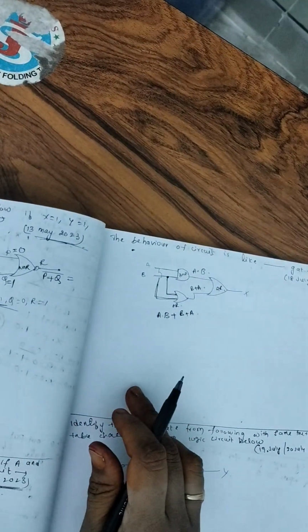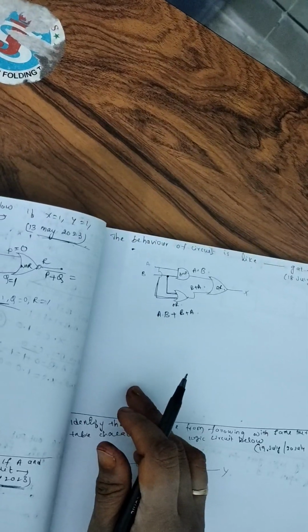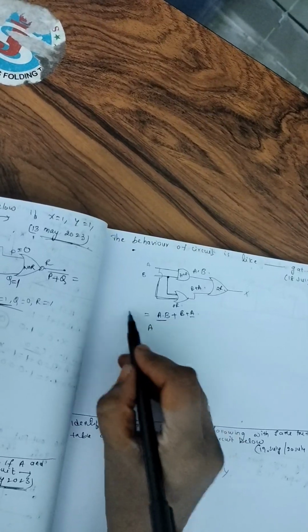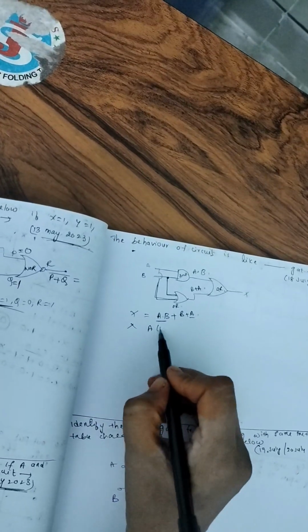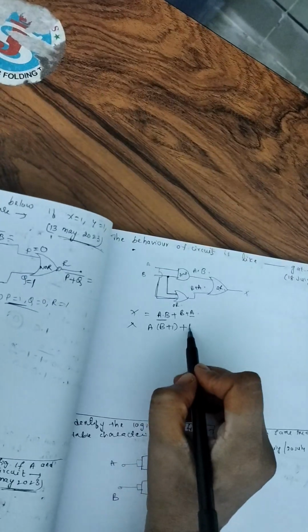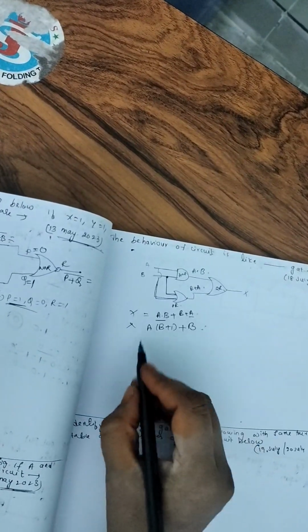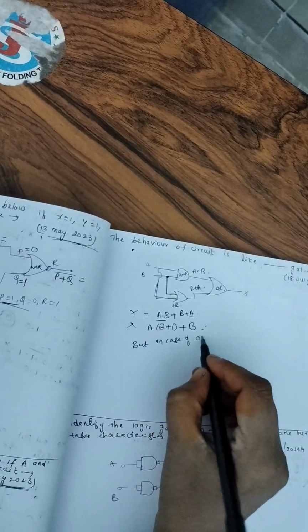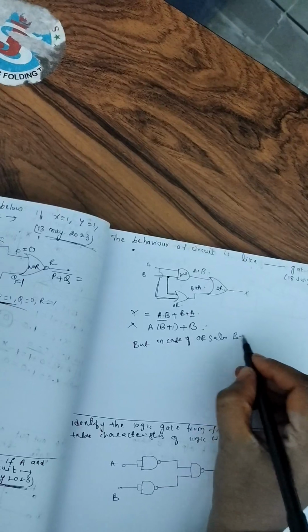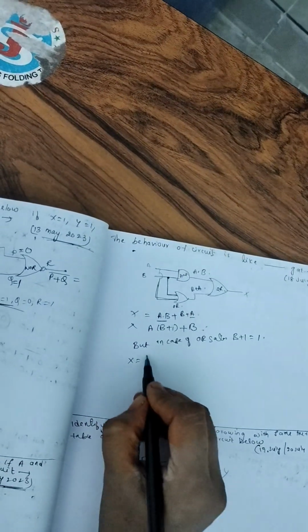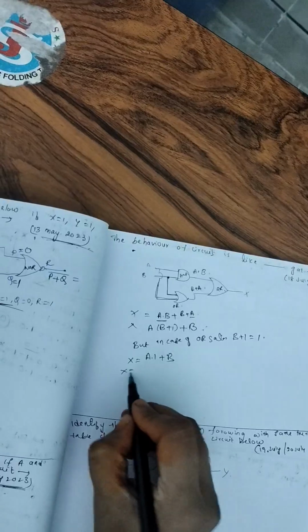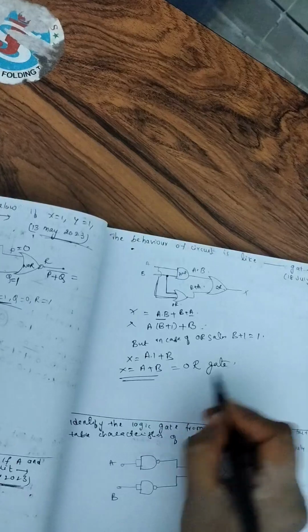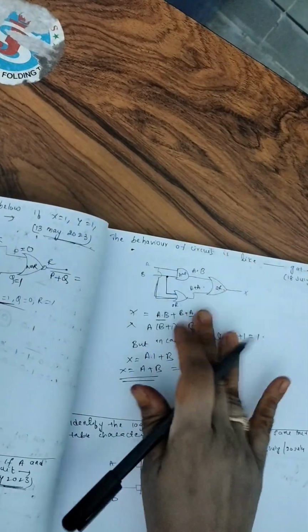Now next, what I have to do? In these two, I am taking A as common. Okay. What I will get? B plus 1 plus B. Okay. But in case of OR gates, B plus 1 is equal to 1. So, A into 1 plus B. X is equal to A plus B. And A plus B is the output formula for OR gate. So, this is OR gate.